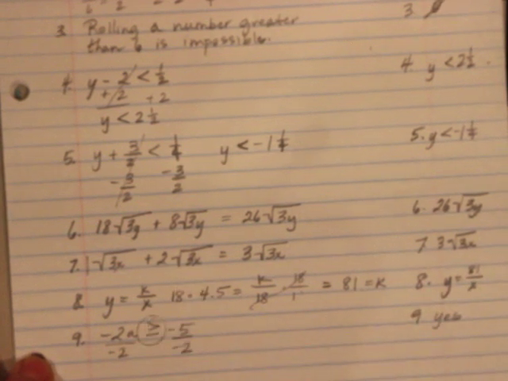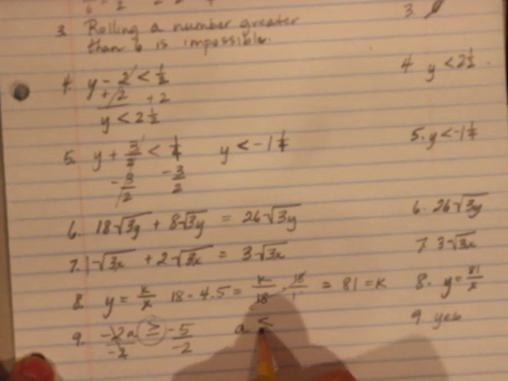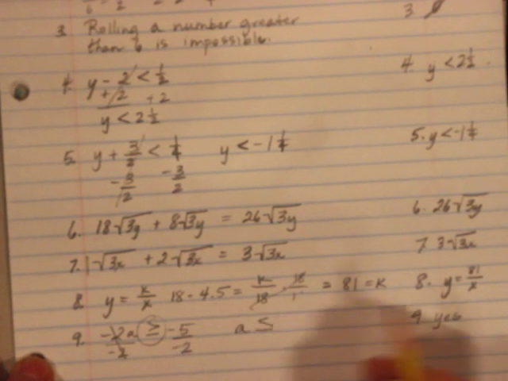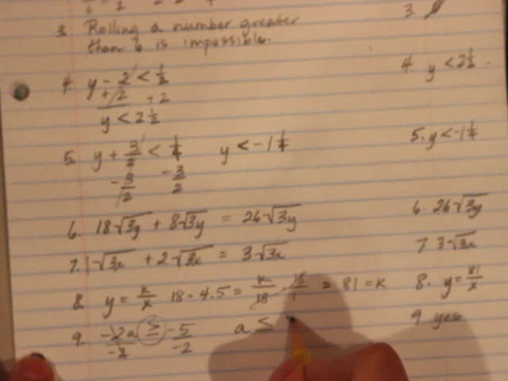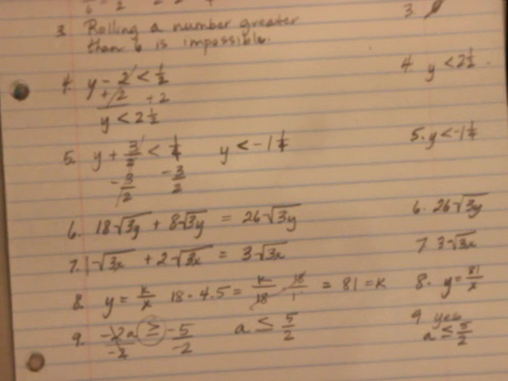It's going to need to be flipped because I'm dividing by a negative number, and once I solve this, this goes away and I've got a positive a. I'm going to switch that symbol, and negative 5 divided by negative 2 is just 5 halves, or 2.5. Either way is fine. Okay, but a is less than or equal to 5 halves. If you want to write it as 2.5, that is equally acceptable.